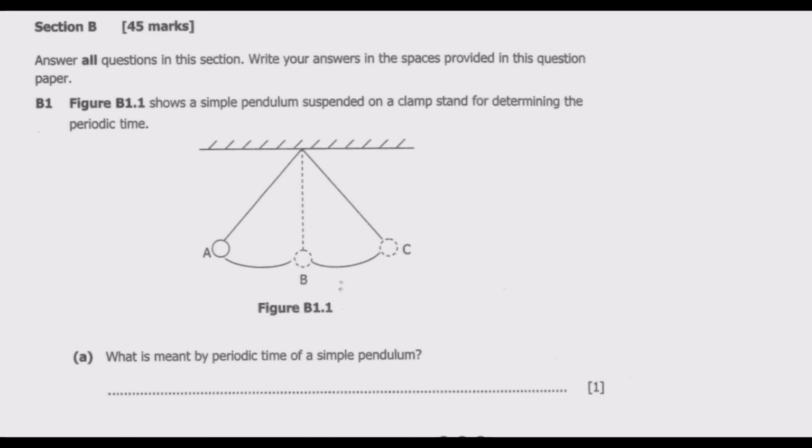So in this episode, we are now looking at section B of the August 2022 Science Paper 1, which is basically physics. This section has 9 questions, which is 45 marks out of 85, making it the most important section in the entire paper. So this is a section that you cannot afford to mess up.